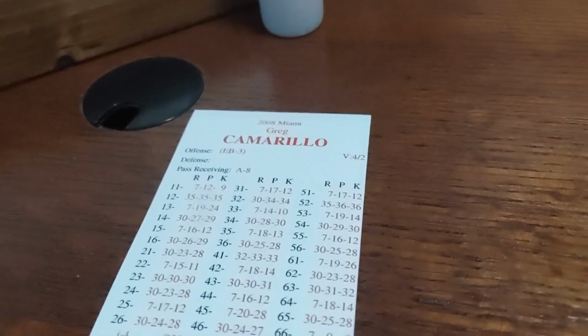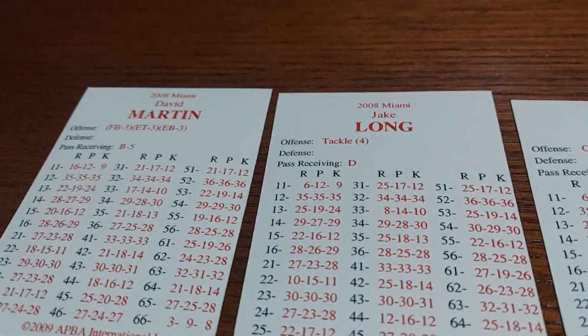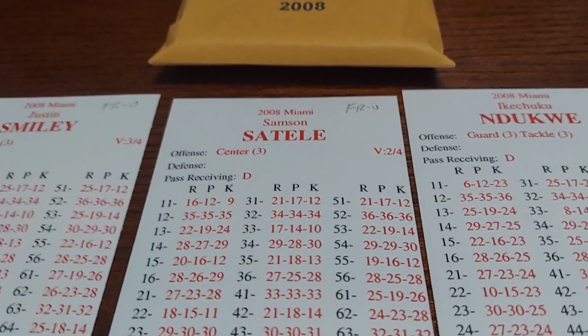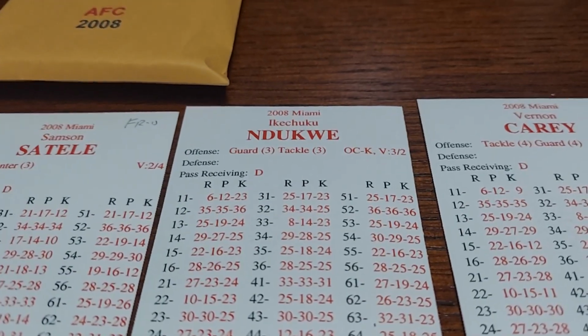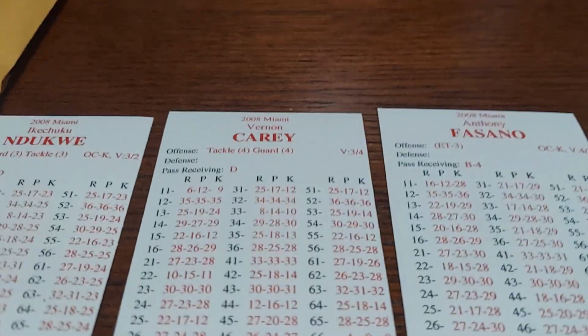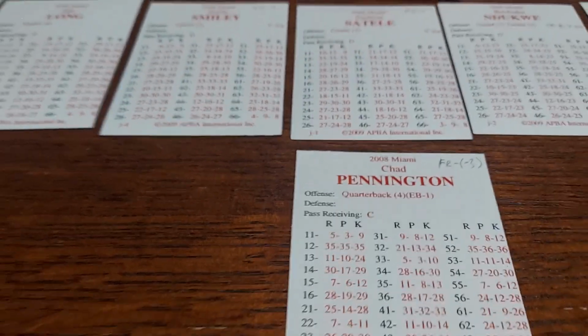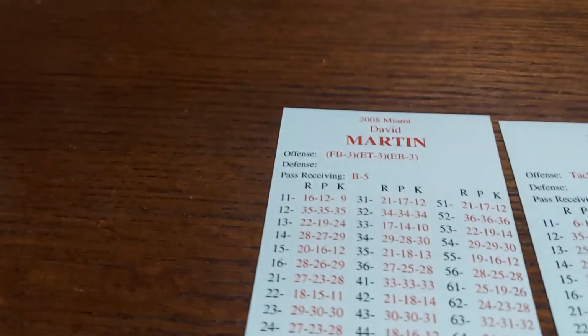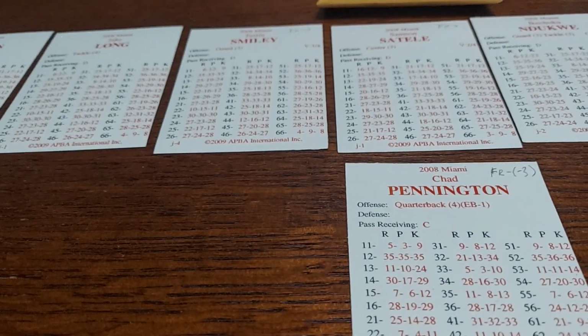base offense. So if we look at Miami here, Camarillo's 01, Jake Long's 02, Smiley's 03, Satili's 04, Ndukwe's 05, Carey's 06, Fasano's 07, Pennington's 08, Ronnie Brown's 09, Ted Ginn's 010, and Doug Martin's 11. Okay, that is their base offense.